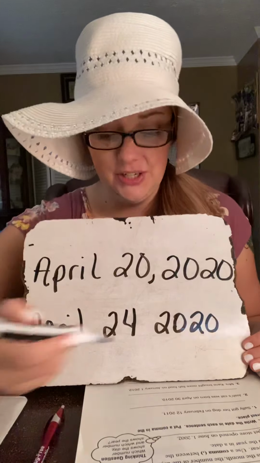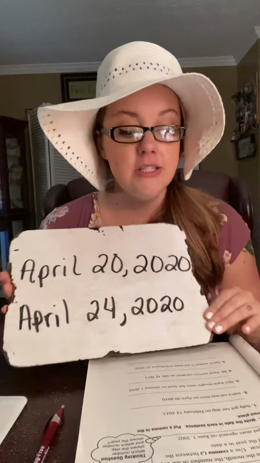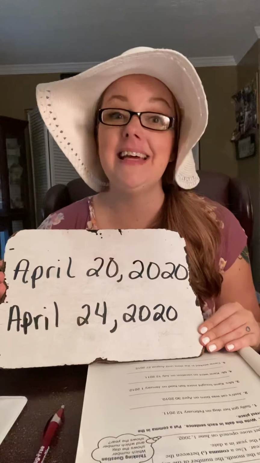Can't have that, can you guys? You have got to separate those numbers, the day from the year, okay? So today in our flimsy book, that's exactly what we're doing. We're putting those commas where they belong so it can separate the date from the year so it doesn't look like just one big gobbledygook. Gobbledygook, that's a fun word to say.